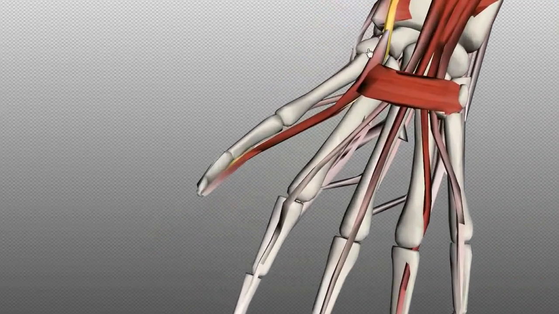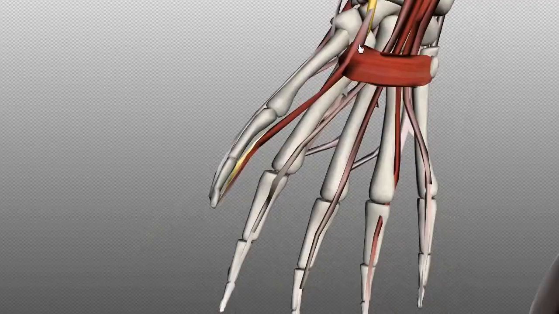So it runs down, it's shown a bit out of place here, it actually runs underneath the flexor retinaculum in the carpal tunnel. So it runs through the carpal tunnel and it inserts on the distal phalanx. So when it contracts, it flexes the thumb at this interphalangeal joint, and it can also flex at the metacarpophalangeal joint.